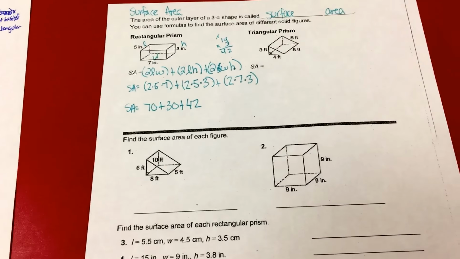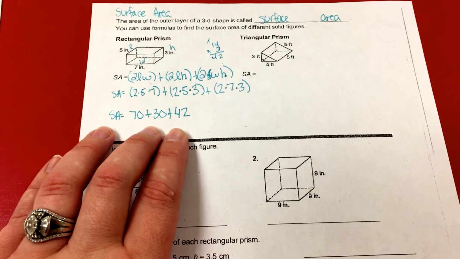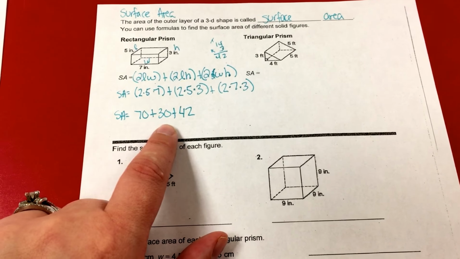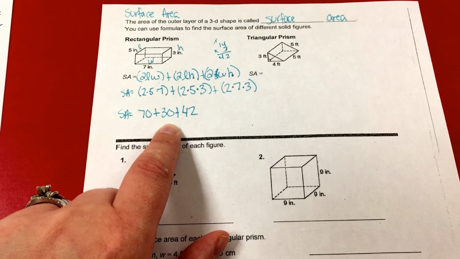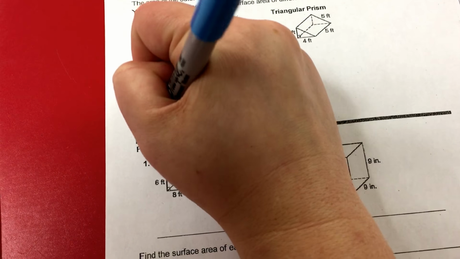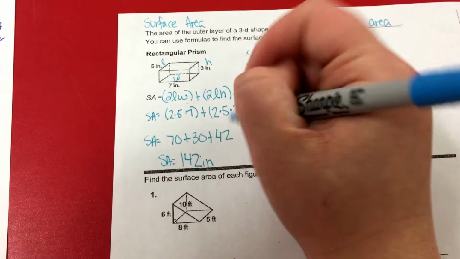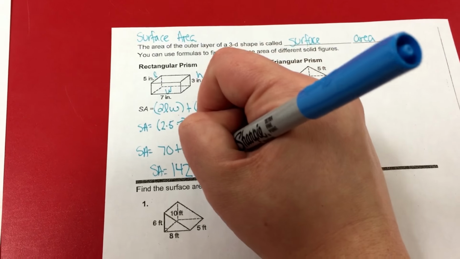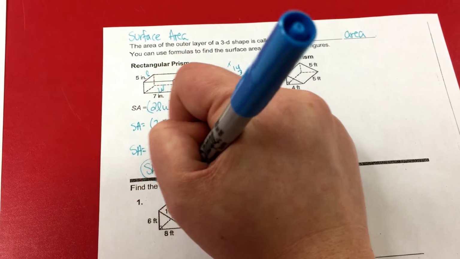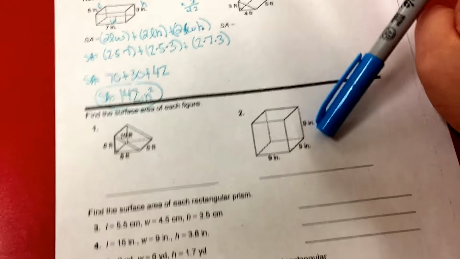It's so worth taking those 5 seconds to make sure your answers are correct. So now to find my surface area, all I have to do is add some stuff together. Well, I know 70 plus 30 is 100, and 100 plus 42 is going to equal 142. And since I'm talking about area, I'm going to keep my units the same, but I'm going to add that square at the end. That's the surface area of a rectangular prism, and that would work for this cube as well.